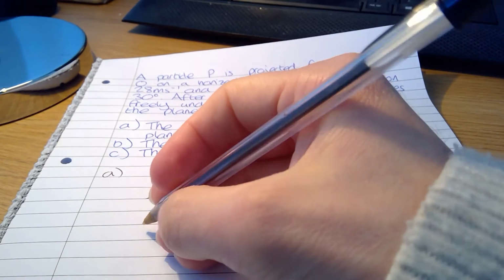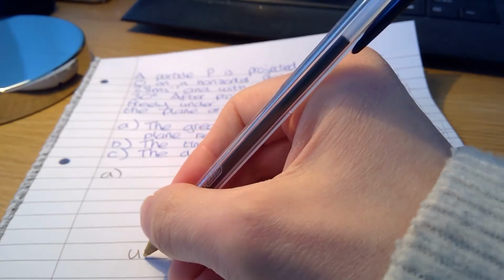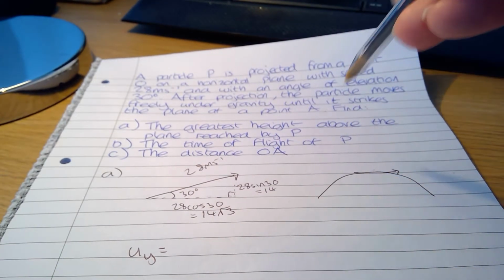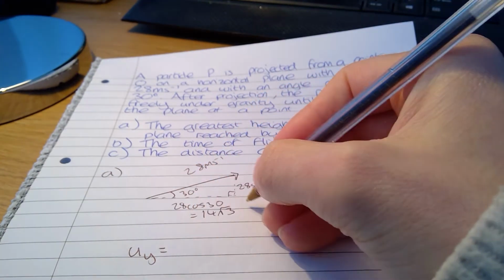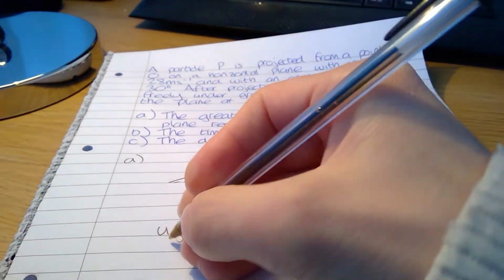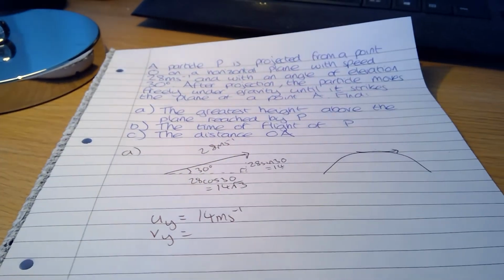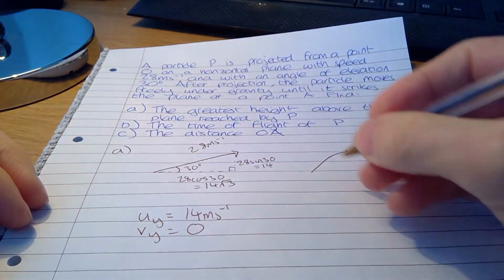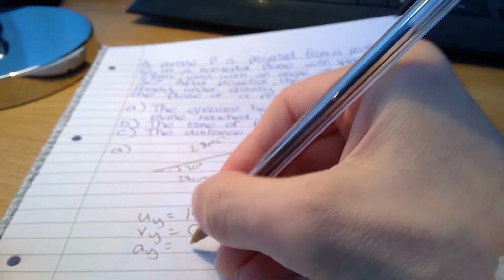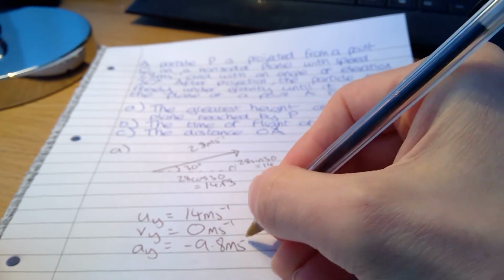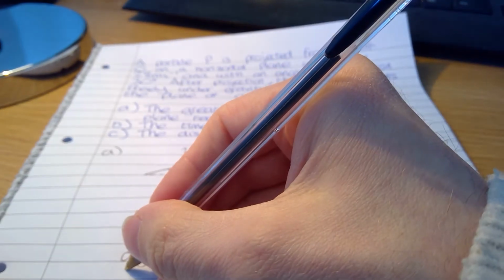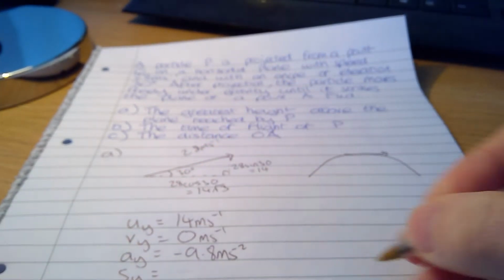So let's start by saying u_y, because this is all to do with vertical at the moment, because we're talking about the time to reach this point and then also the height from there. So u_y is 14. v_y, so the speed when we reach the greatest height, is 0 vertically. Obviously it's moving horizontally still, but vertically it is 0. The acceleration is minus 9.8 meters per second squared, and actually what we want to work out from there is s_y, so the height at that point.